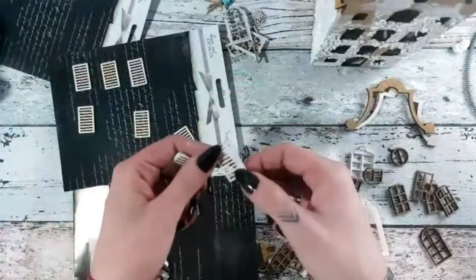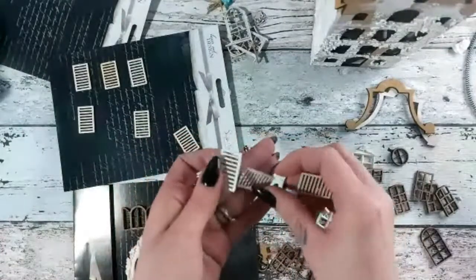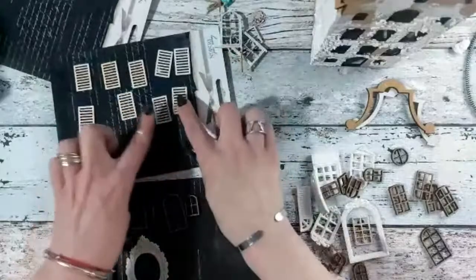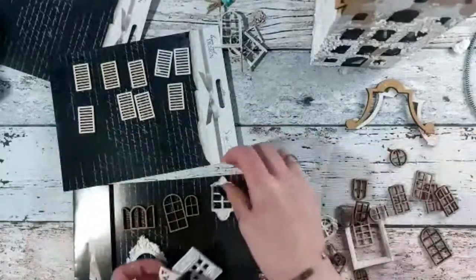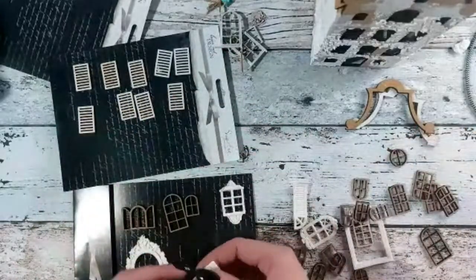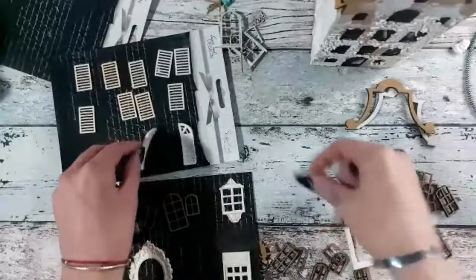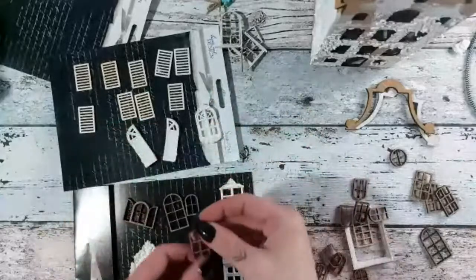Oh, this one is already primed. Yeah, but it can be double primed. And here are some clay ones, just for fun, just to mix up a little bit.